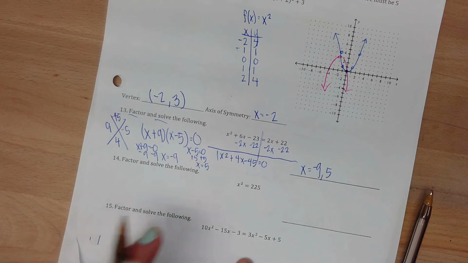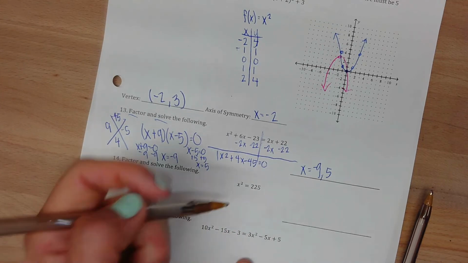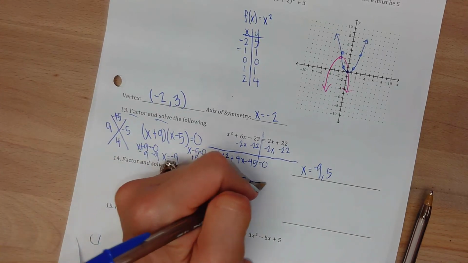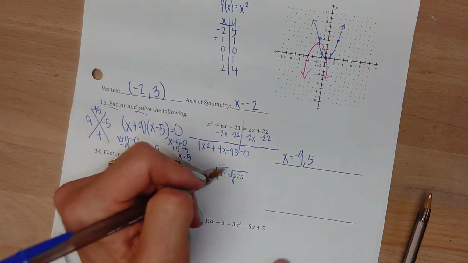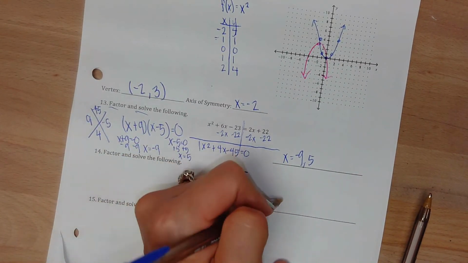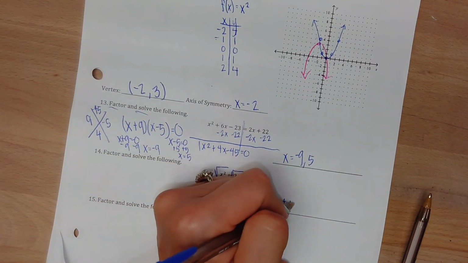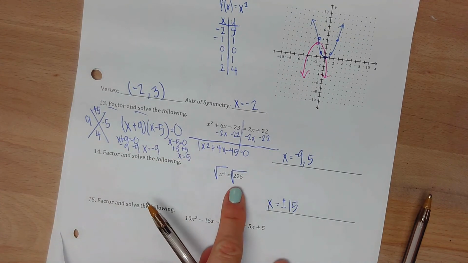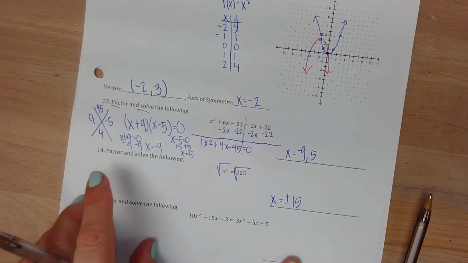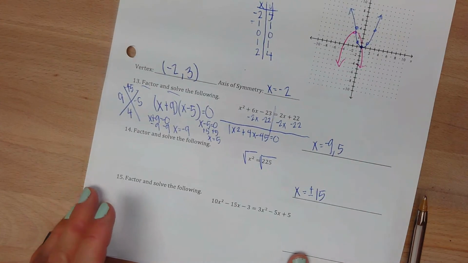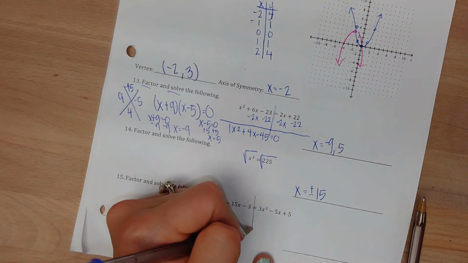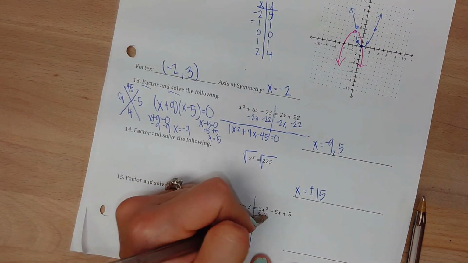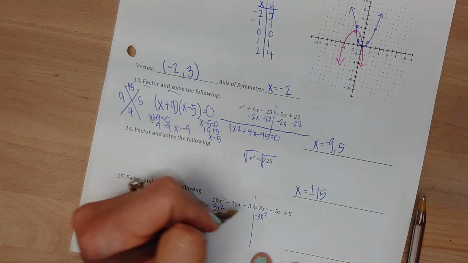Okay, factor and solve the following. Well, we can just take the square root and get x equals plus or minus 15. The square root of 225 is 15. Factor and solve the following. Well, again, we're going to subtract 3x squared, so minus 3x squared.